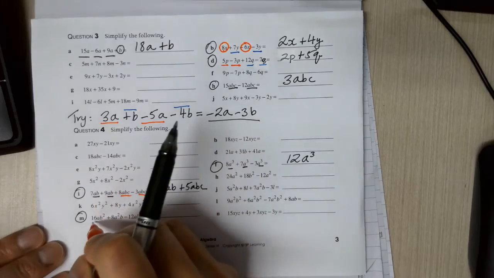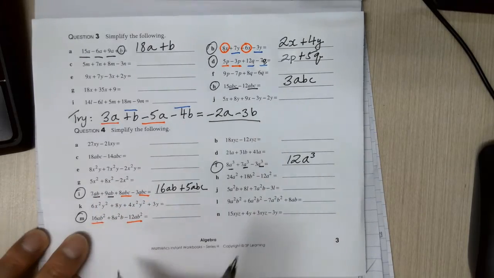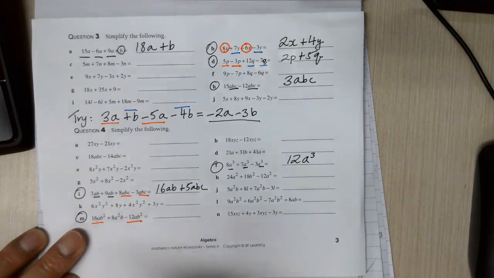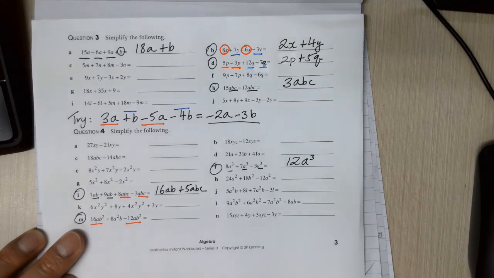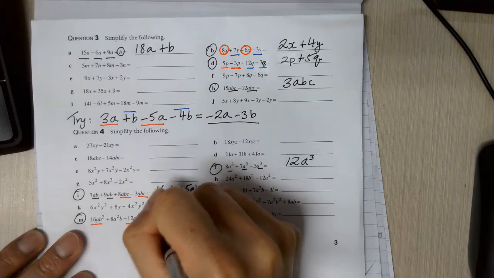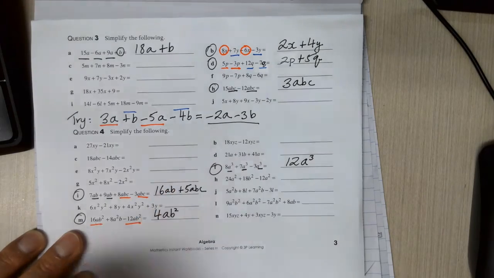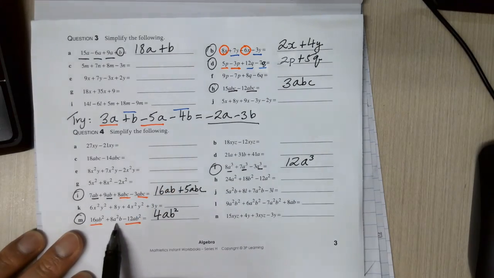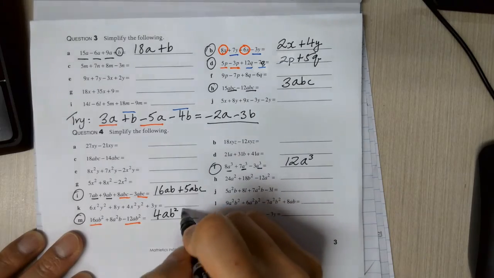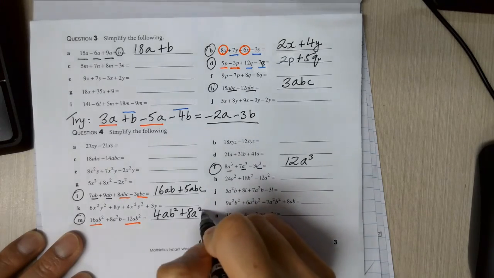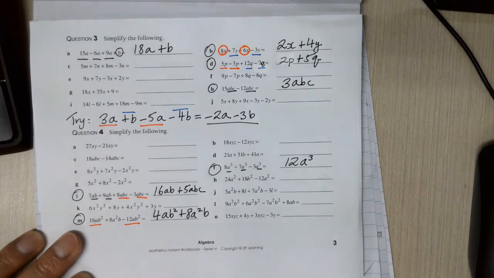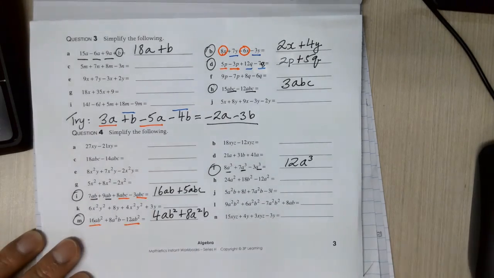Right? So I can group these two together, which means I've got 16 lots of AB squared, take away 12 lots of AB squared, which means I have 4 lots of AB squared. But don't forget this guy, so plus 8A squared B. Alright, that's how you do it. You should be able to finish the rest.